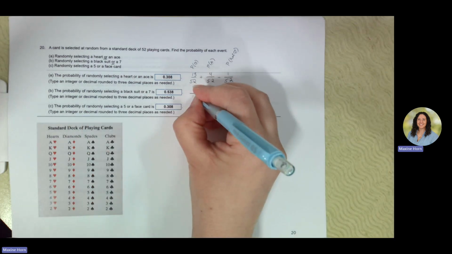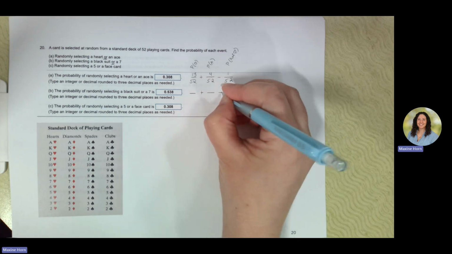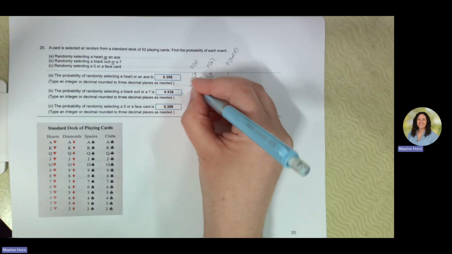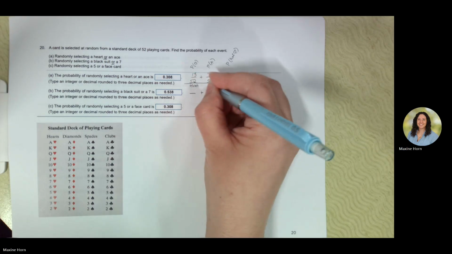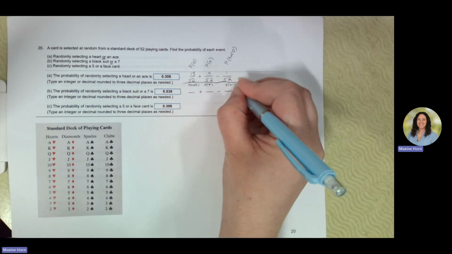Okay, the next thing is randomly selecting a black suit or a 7. So again, "or," so I'm going to do the probability of a black suit plus the probability of a 7 minus the probability of a black suit that is a 7. So this is the probability of a black card, separate from this, the probability of a 7, and this is going to be the probability of a black 7.